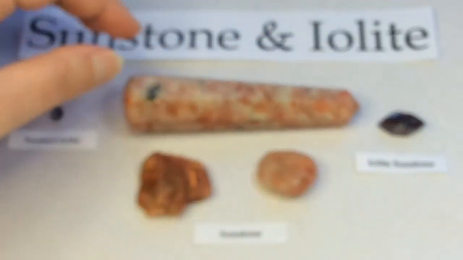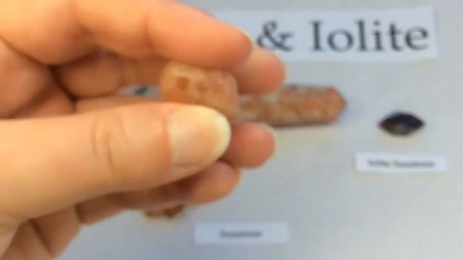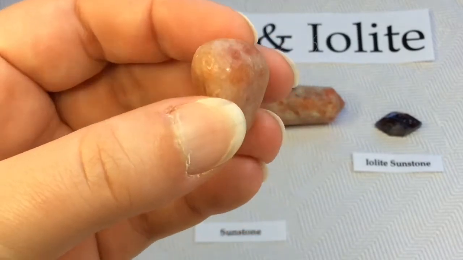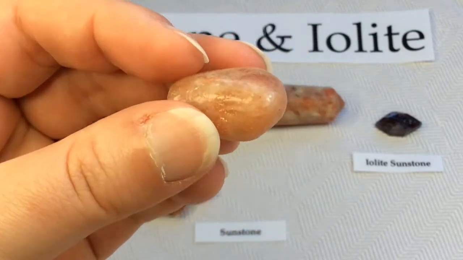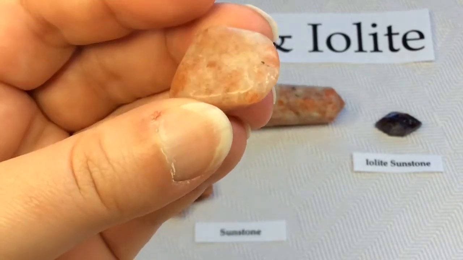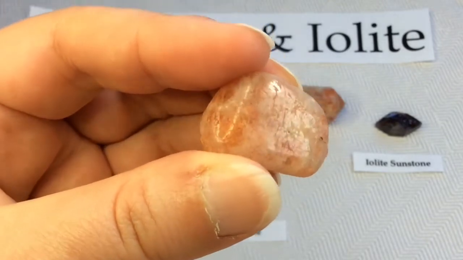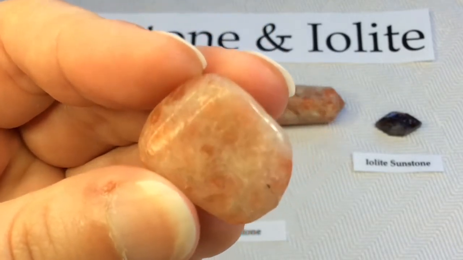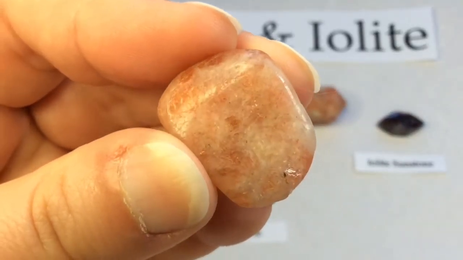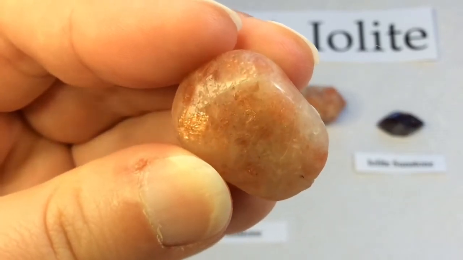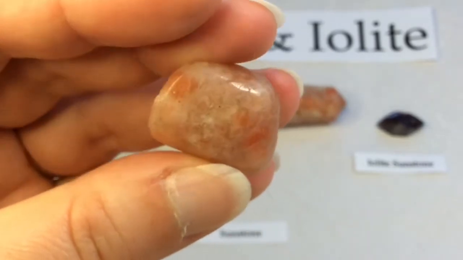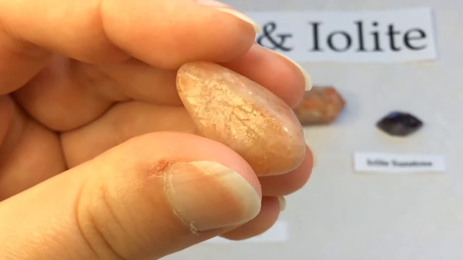Stunning. I'll pick up another little tumbled stone made of very similar sunstone material. So it's those inclusions that give the stone an appearance something like that of aventurine, and sometimes sunstone is nicknamed aventurine feldspar. Some Tyrian fur in there as usual.